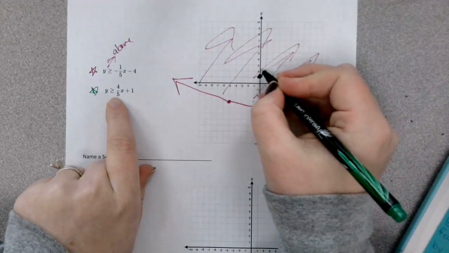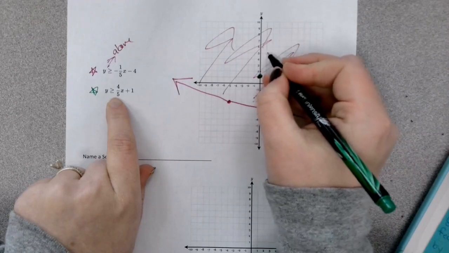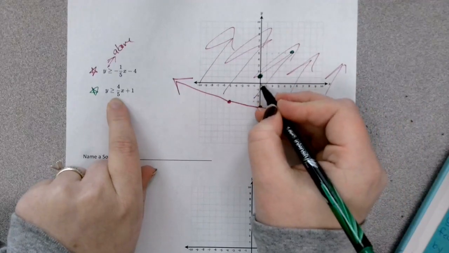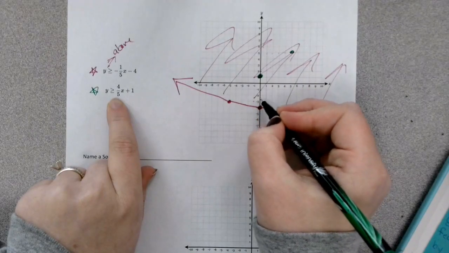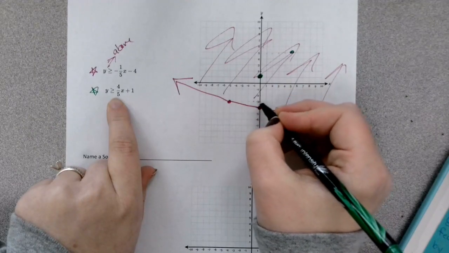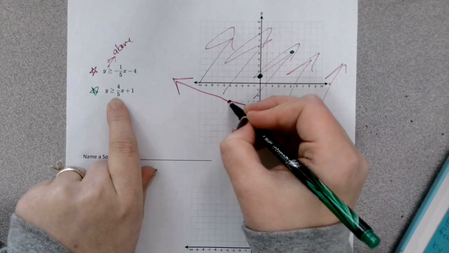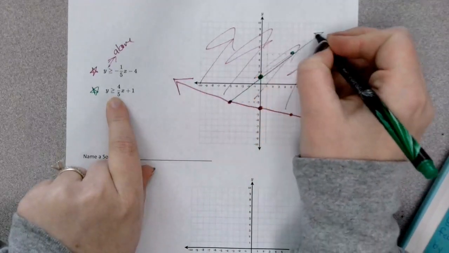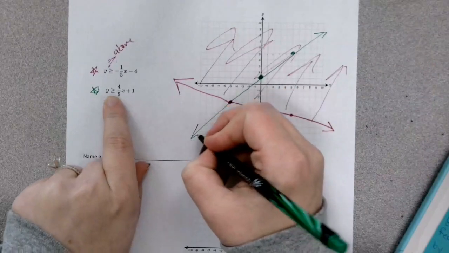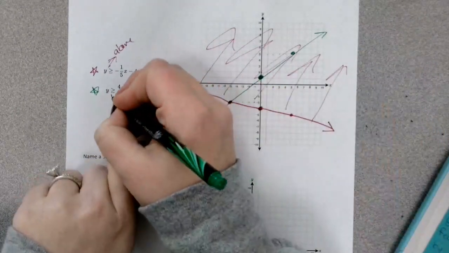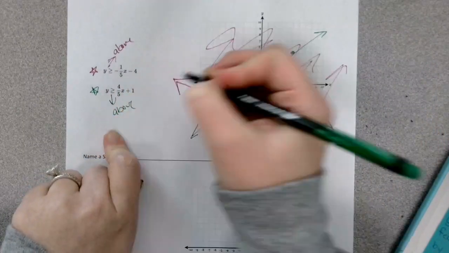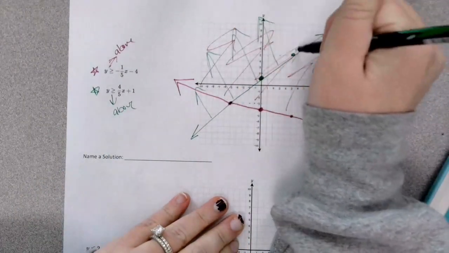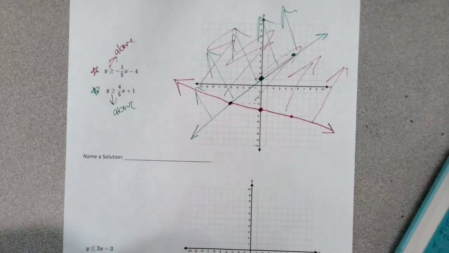4/5, up 4. 1, 2, 3, 4, right 5 since it's positive. And then I'm just going to go down the other way. 1, 2, 3, 4, left 5. Again, because it's equal to, it's a solid line. Greater than means above, which is the top part of the line.